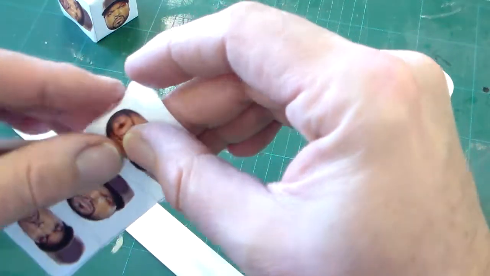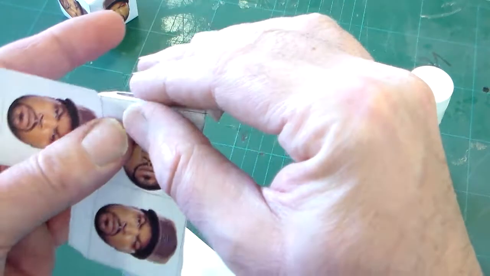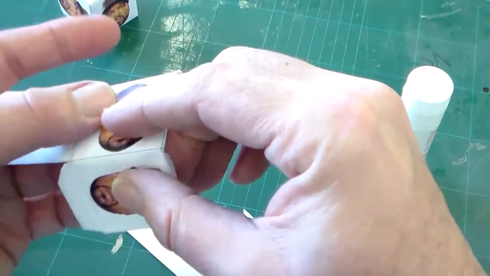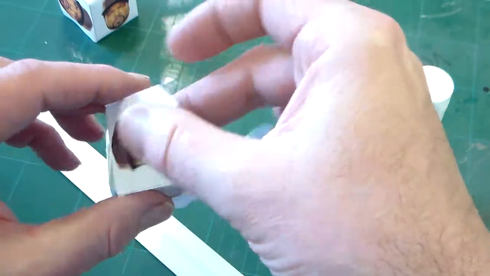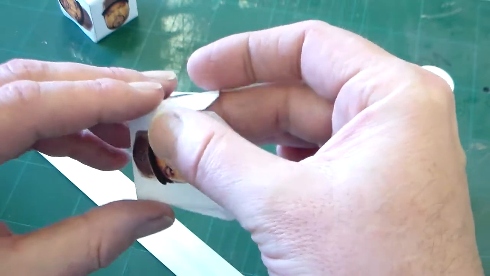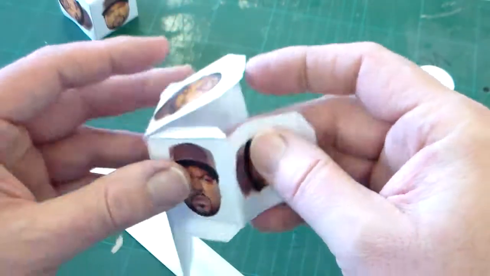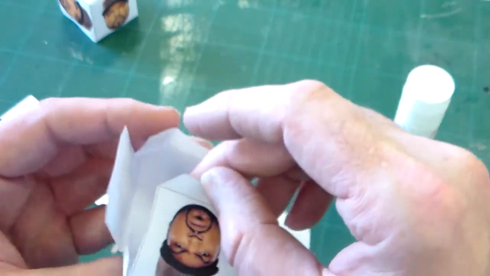So all the tabs need to be folded, all the faces of the cube need to be folded, and each of the faces obviously has Mr. Cube's face on it.